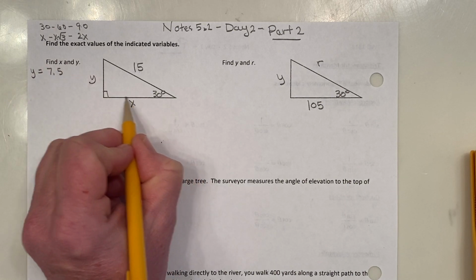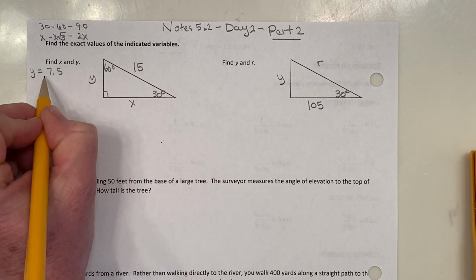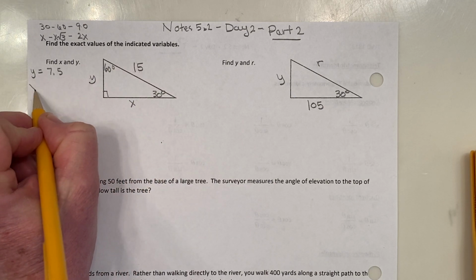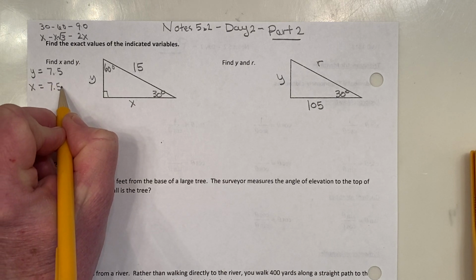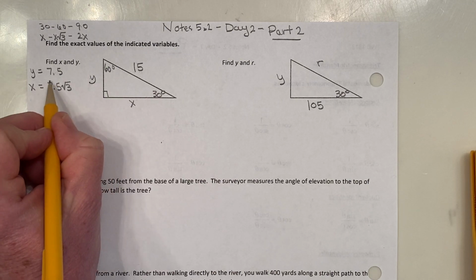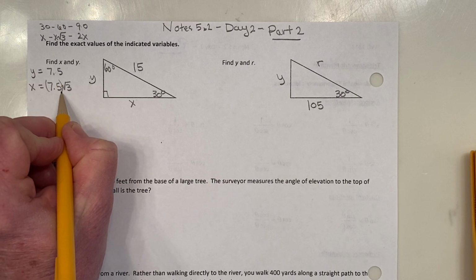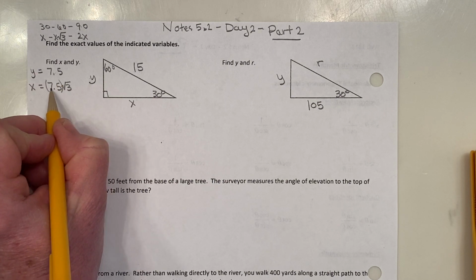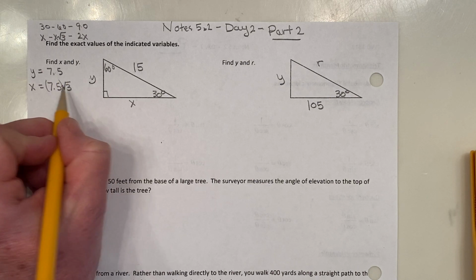To find the length of the long leg, which is across from the 60-degree angle, all I need to do is take y's value and multiply it by square root of 3, 7.5 times square root of 3. Okay, now this is a little bit tricky right here. You can see the presentation of this. I would probably put 7.5 in parentheses just to make sure we understand we're multiplying. Typically, we don't leave a product with a decimal and a radical.